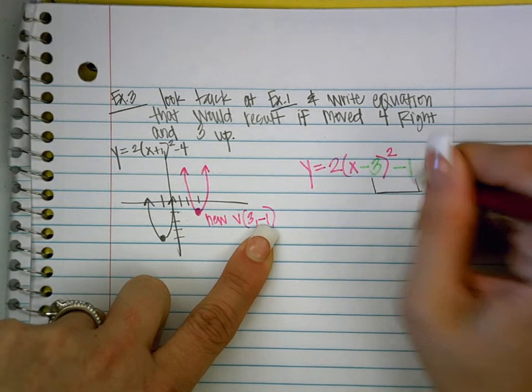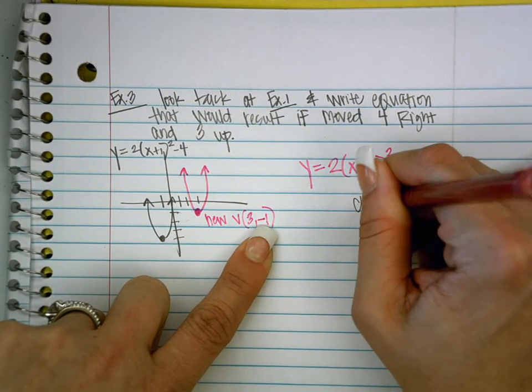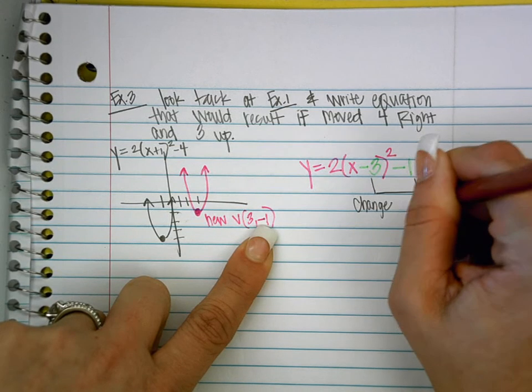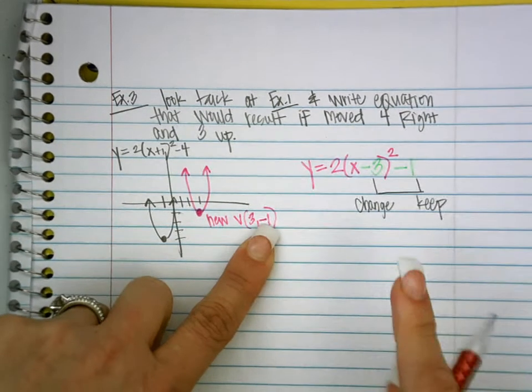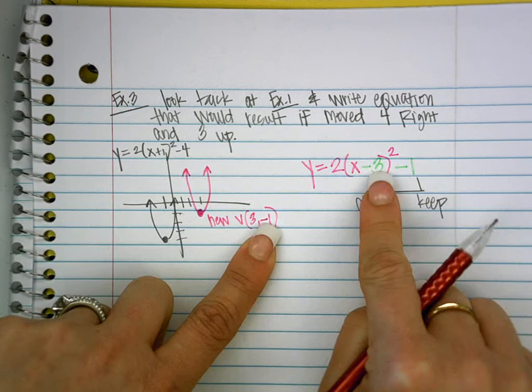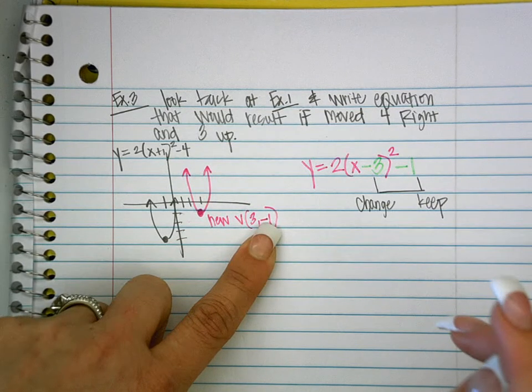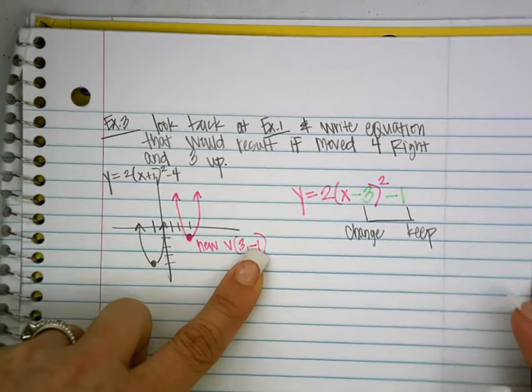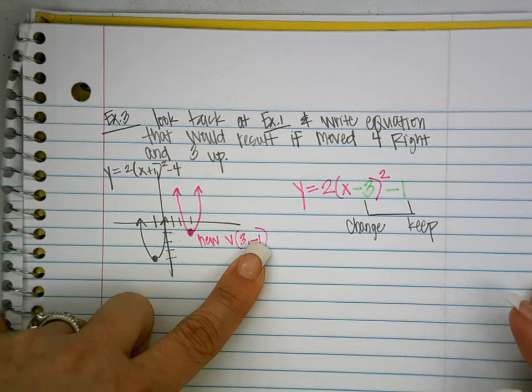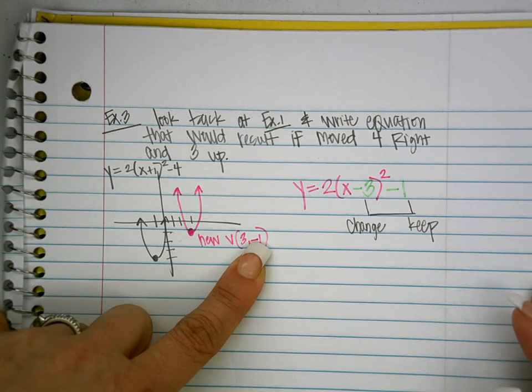Okay, so change the sign, keep the sign. All you're doing is changing the equation. You're just changing the vertex from the original equation. So you're just changing the vertex. Okay, we're going to do one more that's like this. So hopefully it shouldn't be too bad.